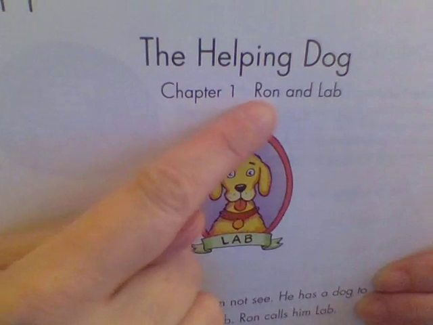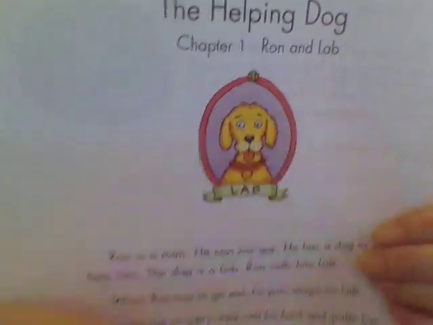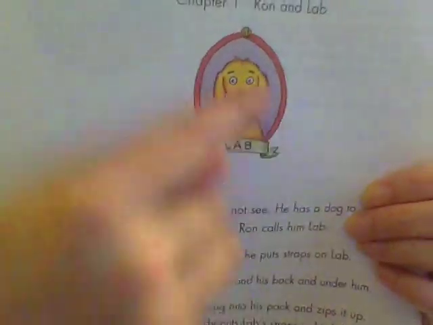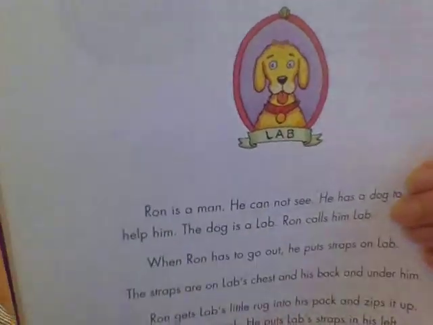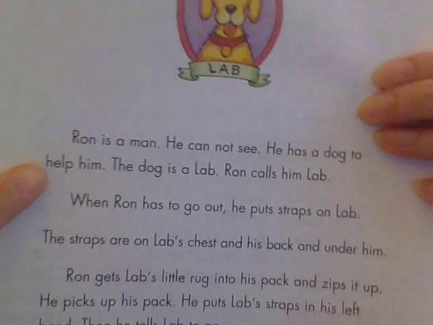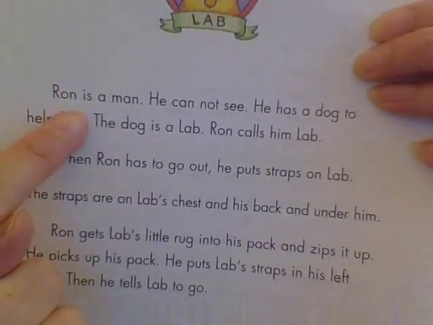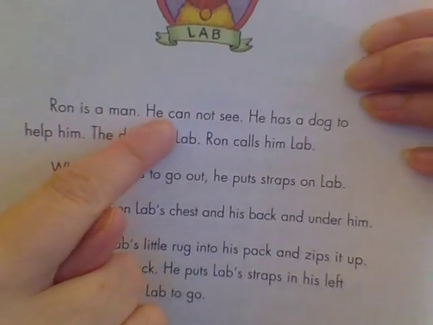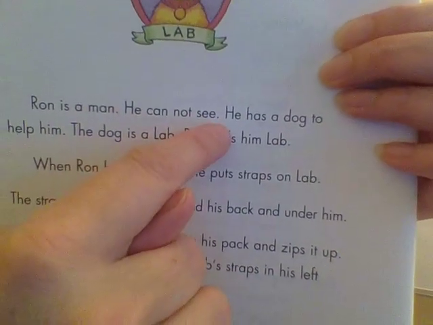Chapter 1, Ron and Lab. Here's Lab. Labs are a type of dog. My parents had a lab named Jack. He was awesome. Okay, here we go. Ron is a man. He cannot see.